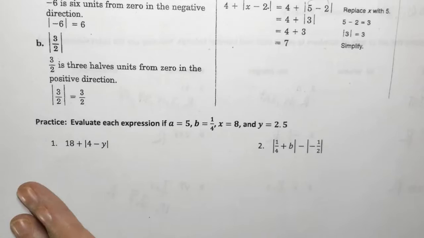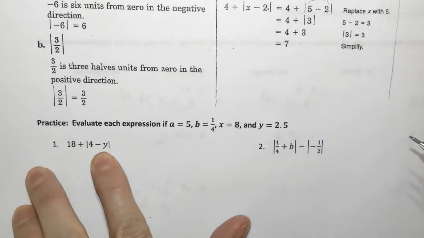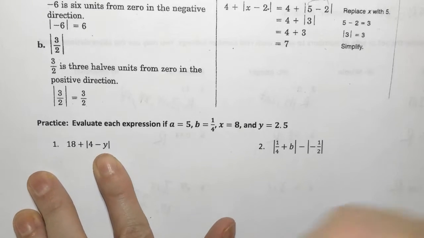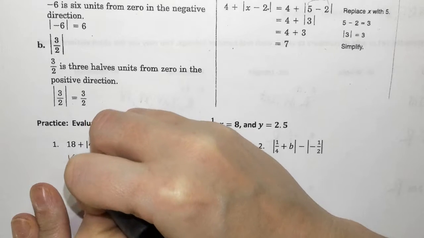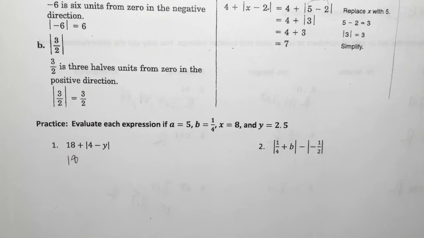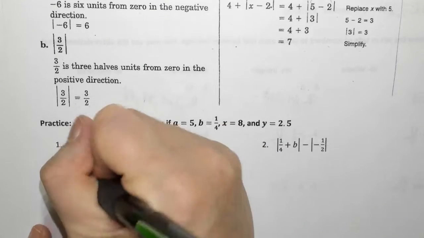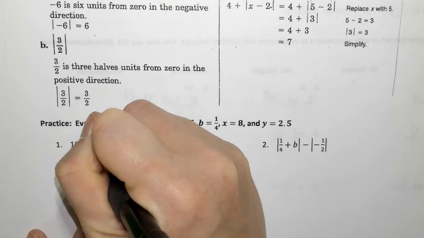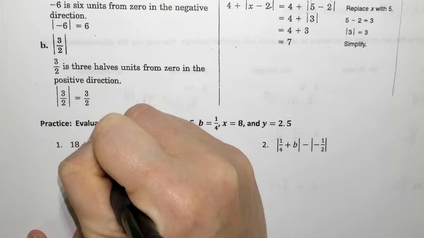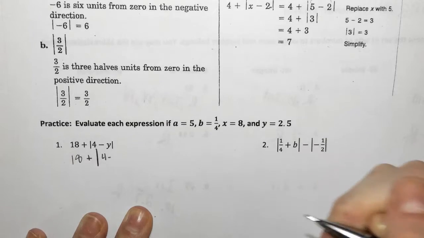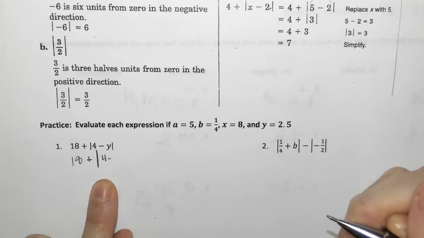Okay, let's do number 1 together. So it says y is equal to 2.5. When you are doing this, make sure you draw your absolute value bars big enough so they don't look like 1s. So you don't want that to look like 14.